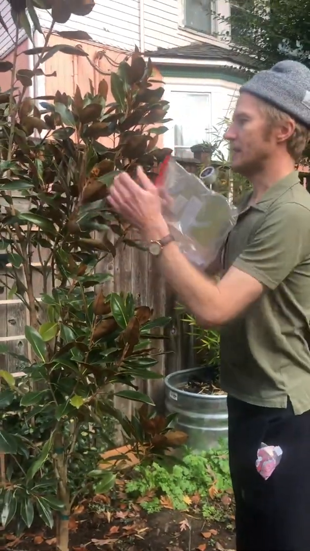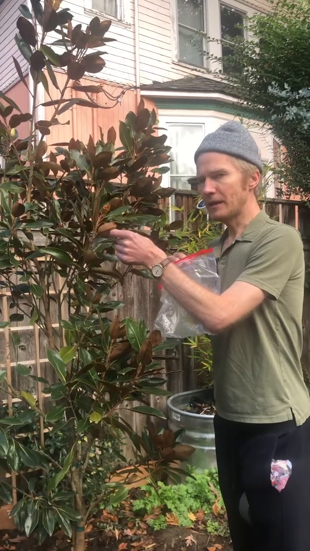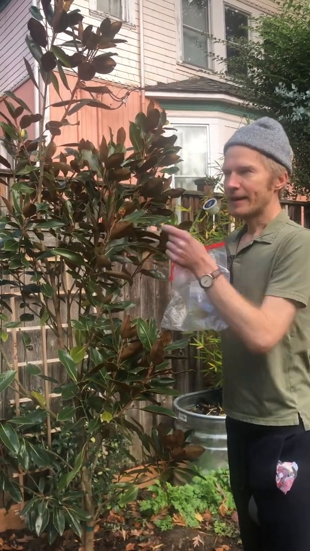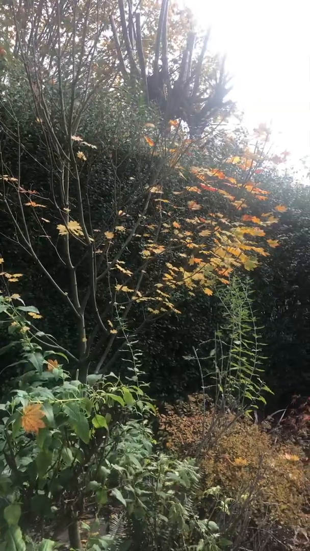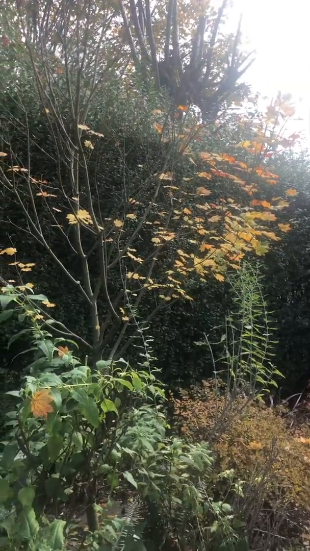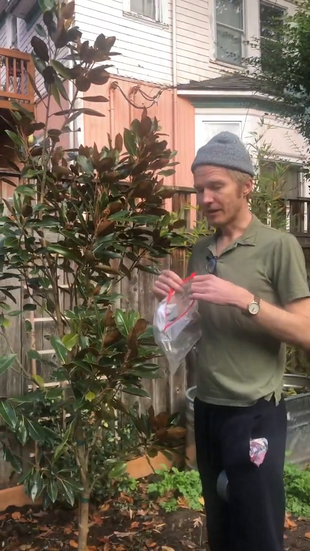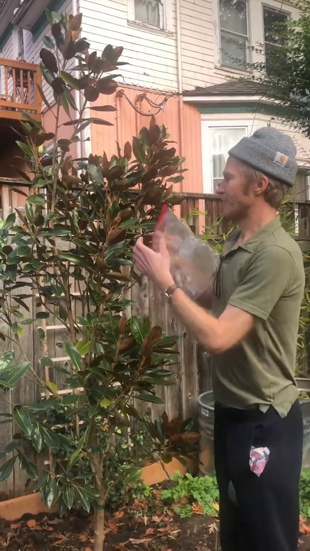leaves. Let's see. Also, another important thing is you want to get a tree that's evergreen, that has these waxy leaves. Otherwise, if you get a deciduous tree, like for instance that maple, notice how all the leaves are falling off right now? They're not going to have hardly any water in those leaves, so we don't want to use a deciduous tree. We want to use an evergreen tree. Evergreen means that it's always green and that the leaves are always around, year round.